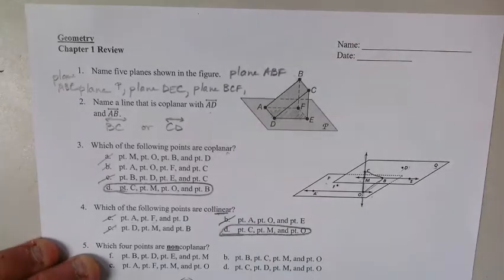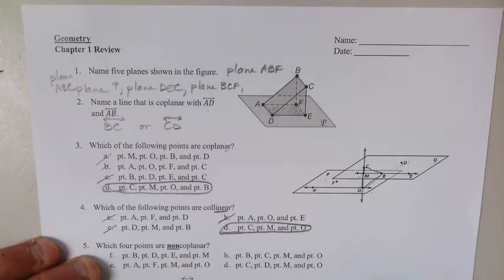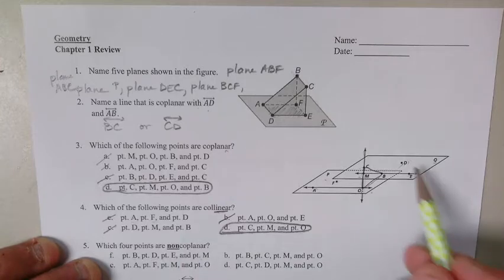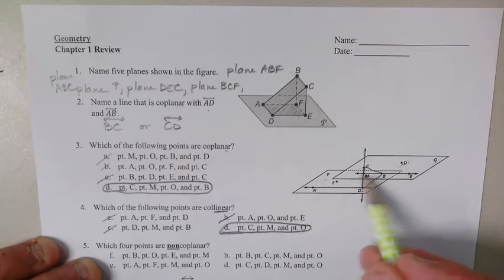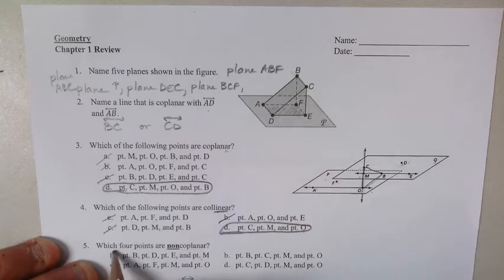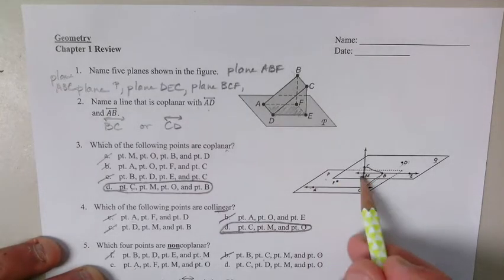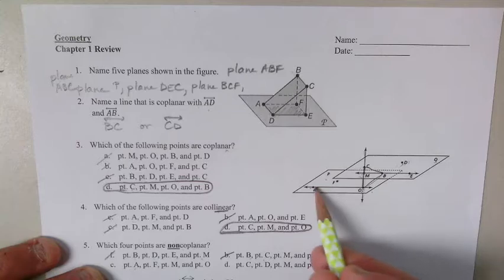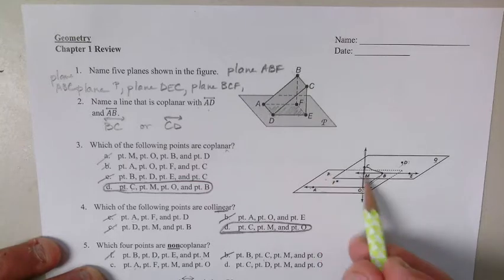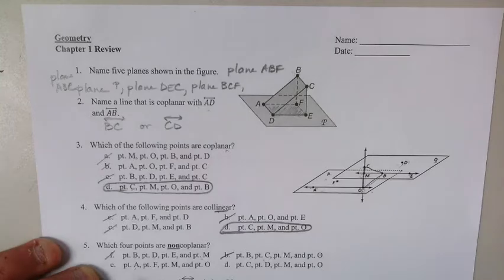Which 4 points are non-coplanar? They're not in the same plane. B, D, E, and M are all in plane Q. I don't want to choose that one. C, M, O, and B, we just talked about it a little bit. Those are coplanar. Even though there's no plane shown, they would form a plane. A, F, M, and O. Ooh, non-coplanar. A, F, and O are all in plane P, but M is above plane P. So I'm going to go with that one.